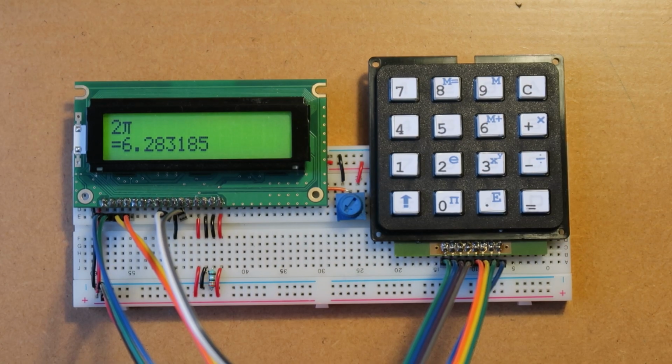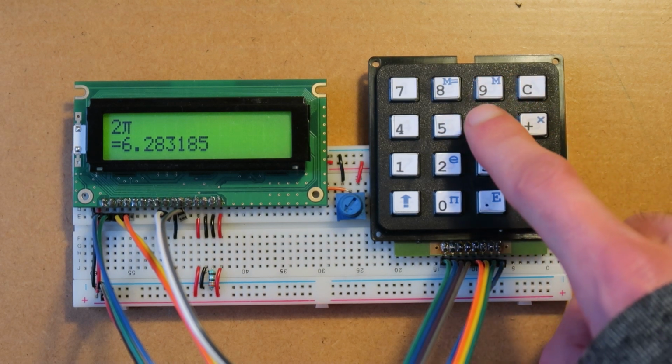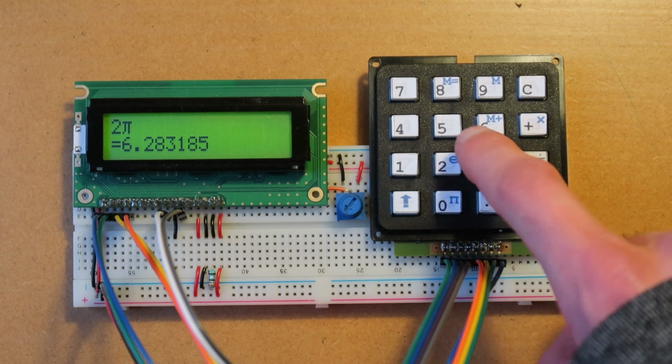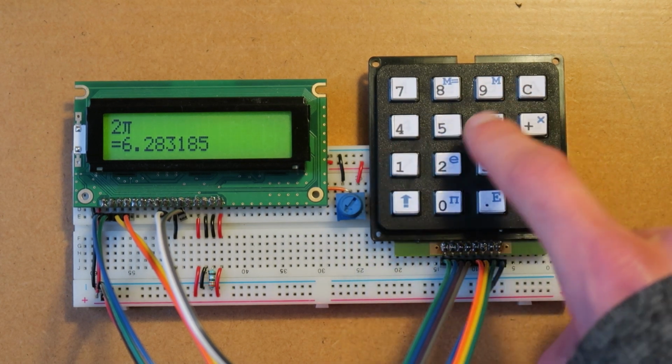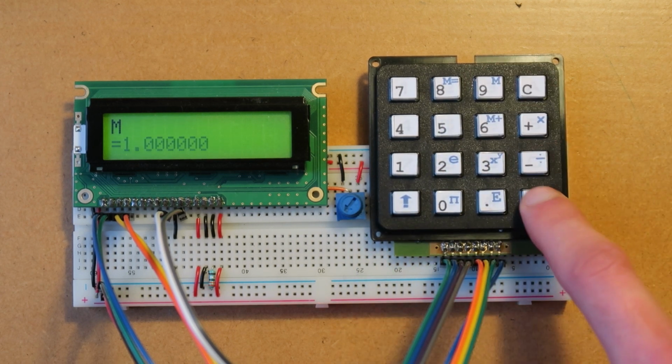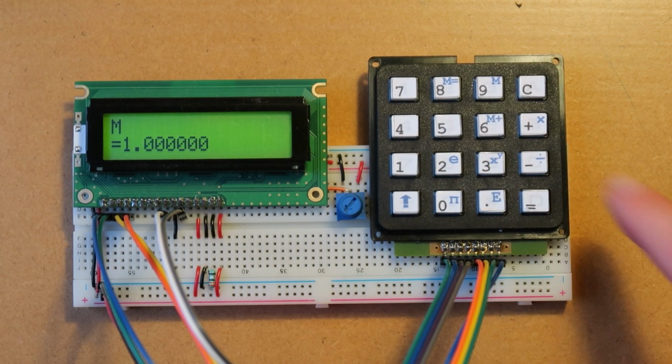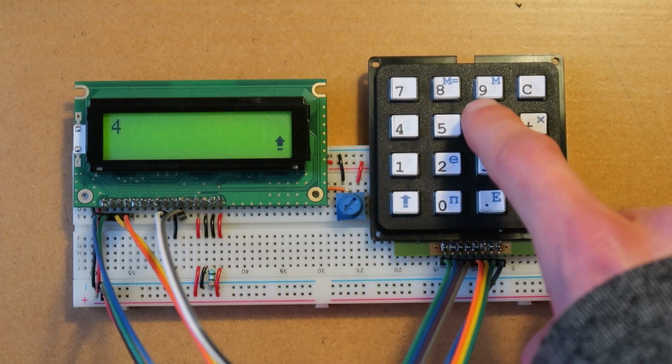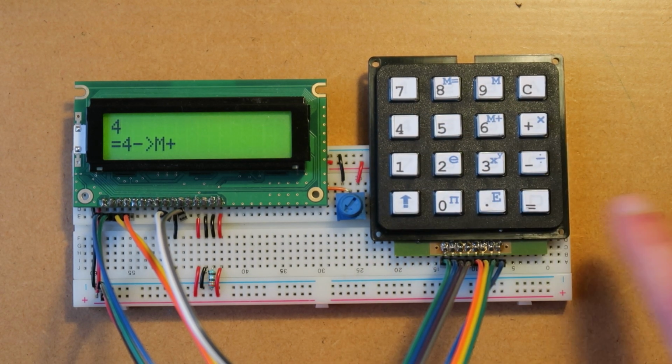The user programmable constant can be set in a couple of ways. It can either be directly set using the M equals function. For example, to set the user constant to 1, you would do 1 M equals, and the value now stored is 1. Running totals can also be calculated using the M plus function, which is useful when doing accountancy style arithmetic. For example, to add 4 to the value currently stored in the user constant, 4 M plus, and the value now stored should be 5.